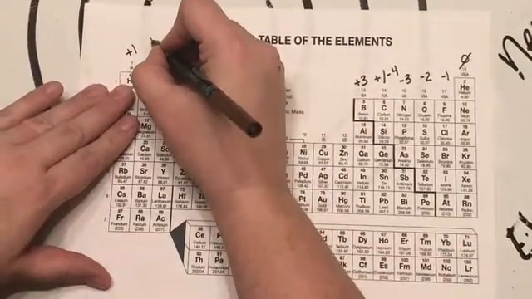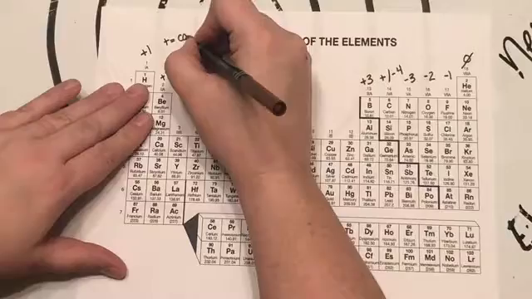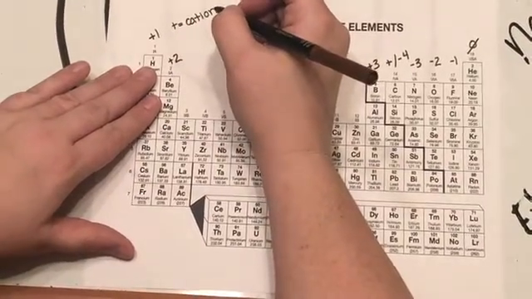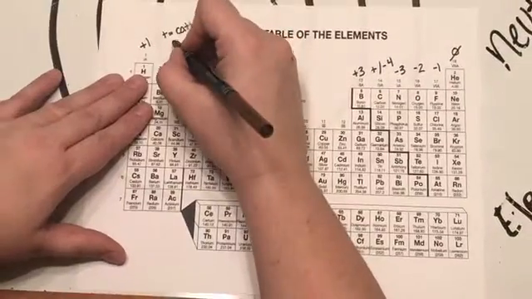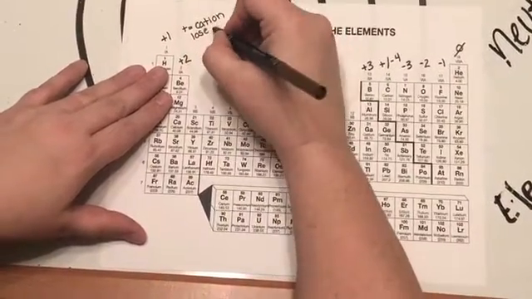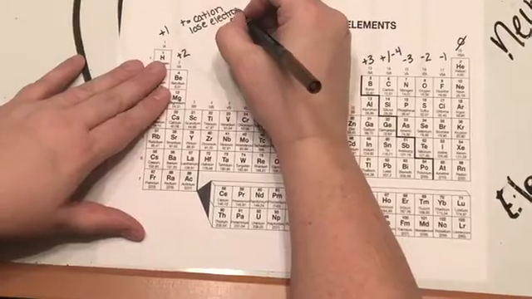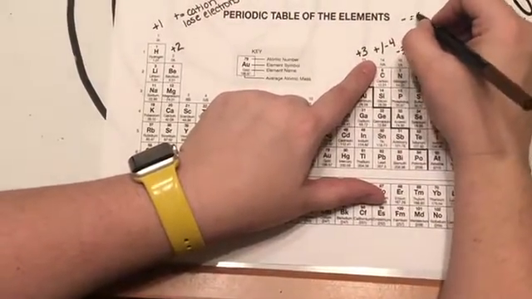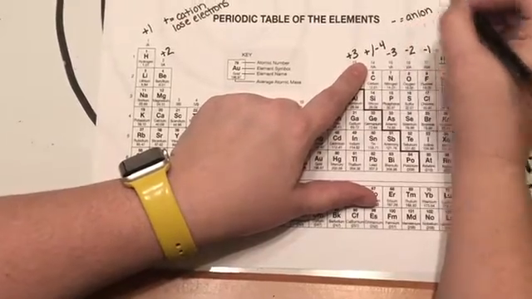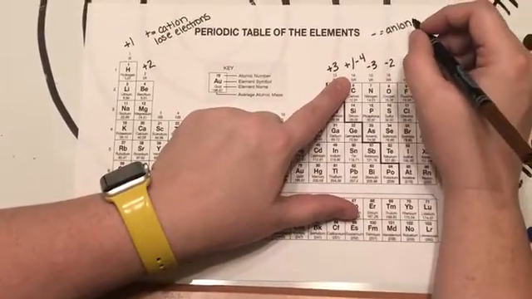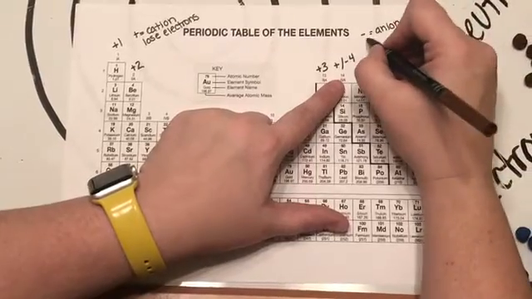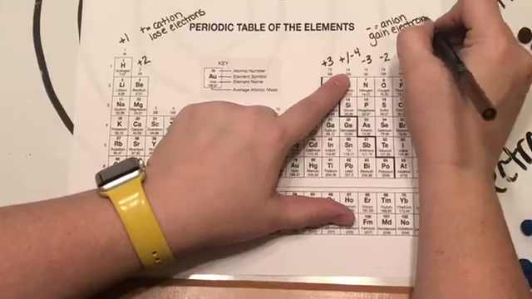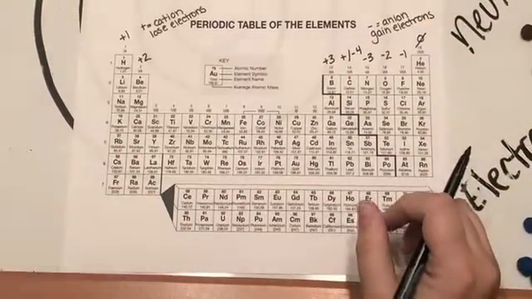Remember, if it's a plus, it's a cation, because remember, cats have paws. They're positive, and this means that they want to lose electrons. Negative means they are anions. Remember, we said they're like onions. Onions give you bad breath. It's negative. This means they want to gain electrons. They want to become more negative. They want to surround themselves with negativity.